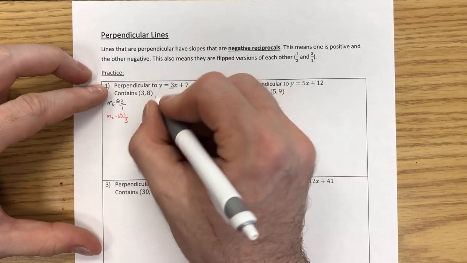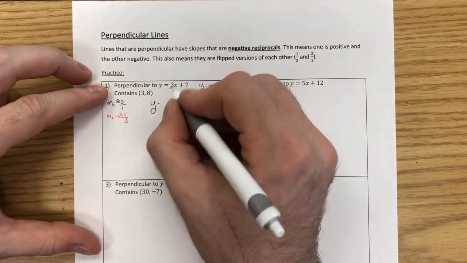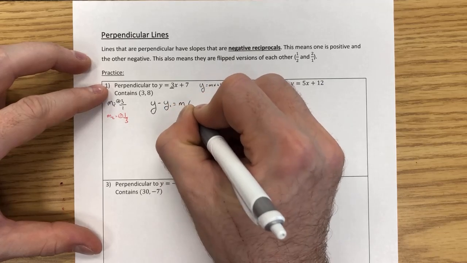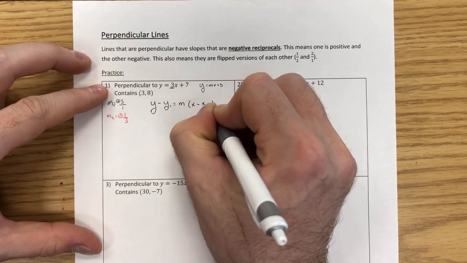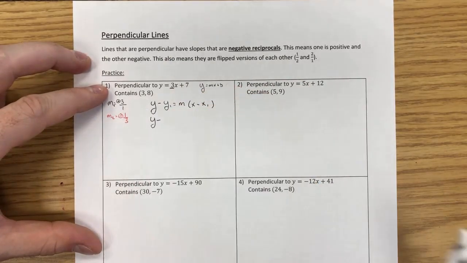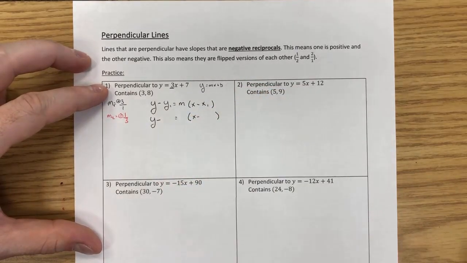So all that means is that I'm going to have to use my point slope formula. So y minus y1 equals m times x minus x1. Cool. Let me go ahead and fill this out so we can do this a little faster.